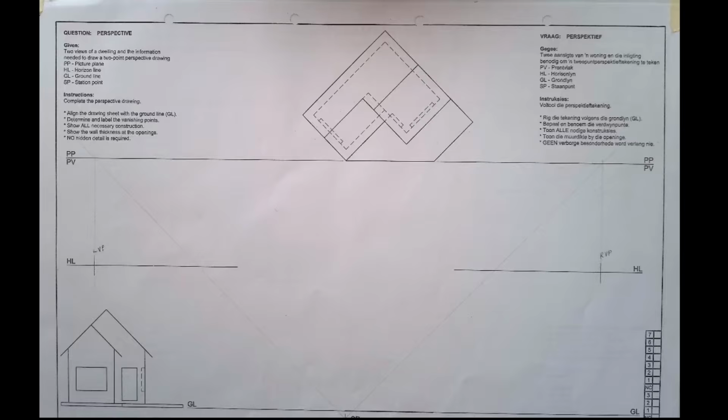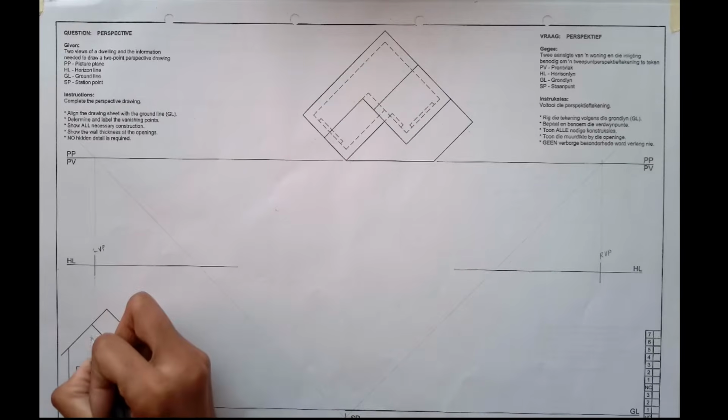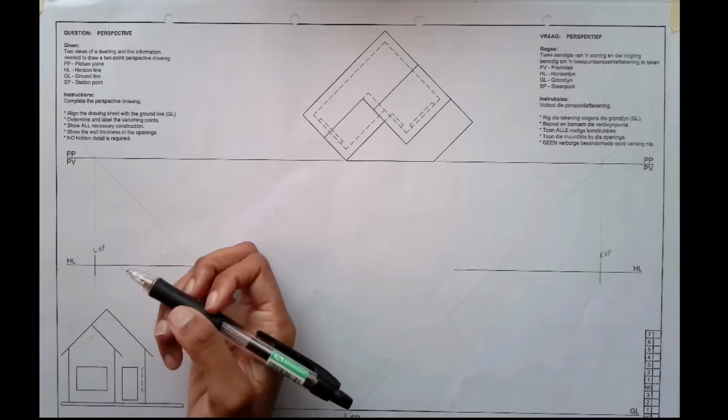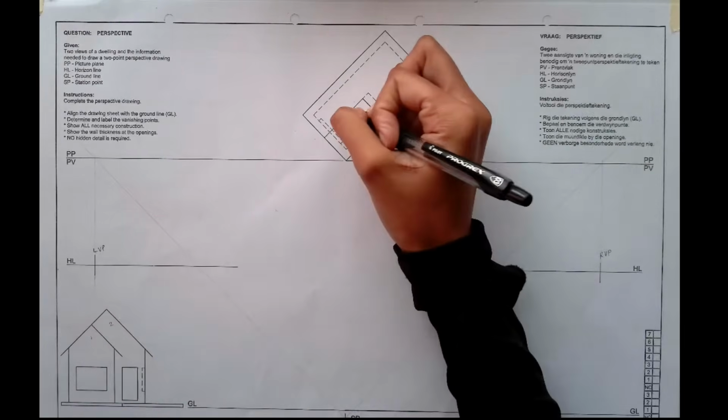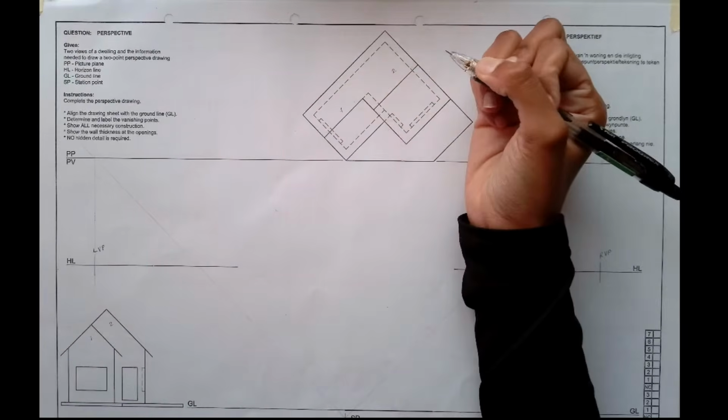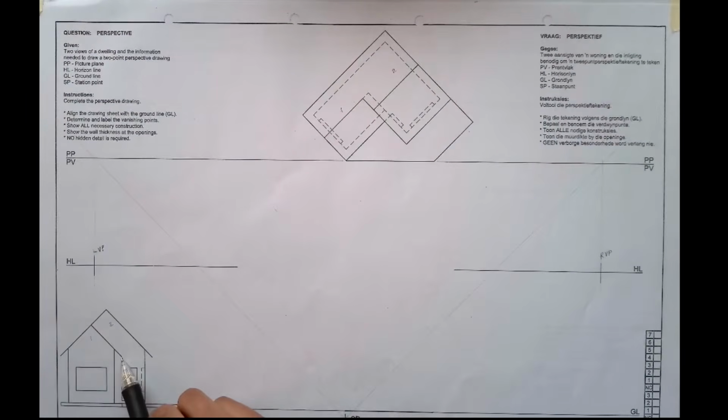So with a drawing that normally has a roof that is an overhang, I normally just start with the roof itself, also just to avoid having too many lines. So I'm going to have my roof 1 here, roof 2, same thing, roof 1, roof 2. And we see that the overhang is here and here. So we have an overhang on both roofs.